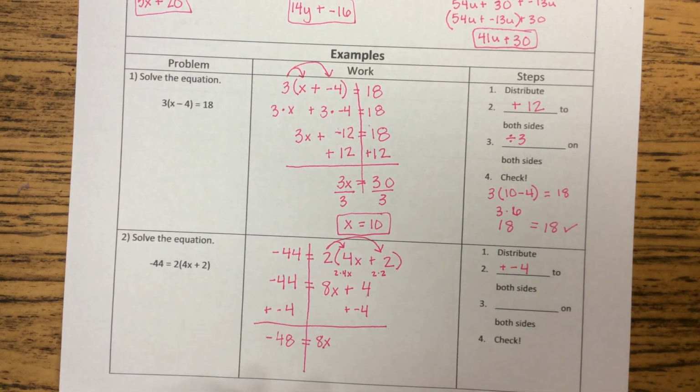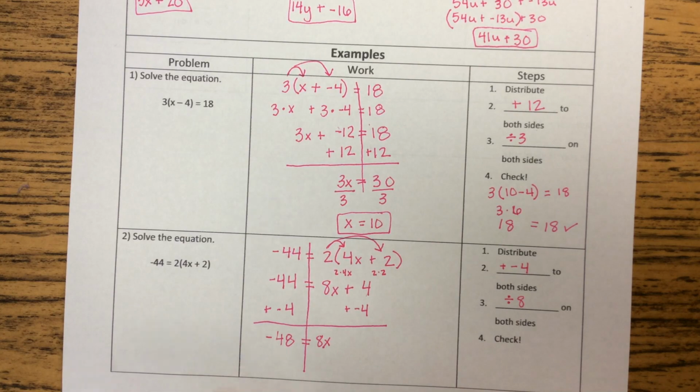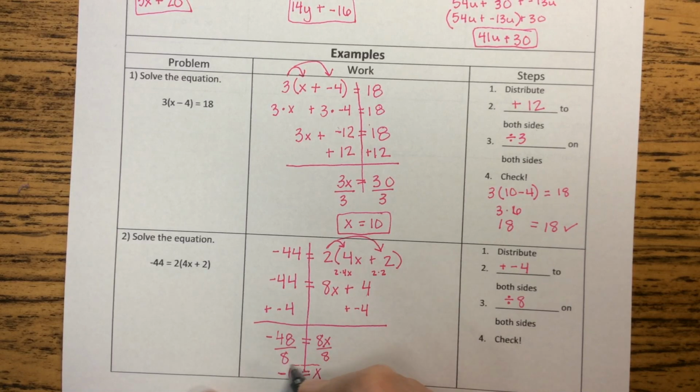So now to undo multiplying by 8, we would divide by 8 on both sides. So divide by 8, divide by 8. So that undoes that 8, so I'm left just with the x. 48 divided by 8 is 6, and a negative divided by a positive is a negative. So x equals negative 6.